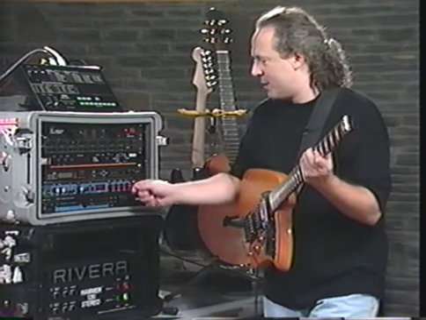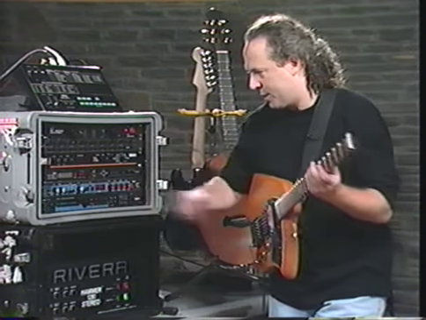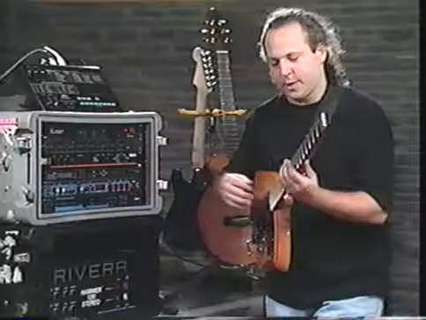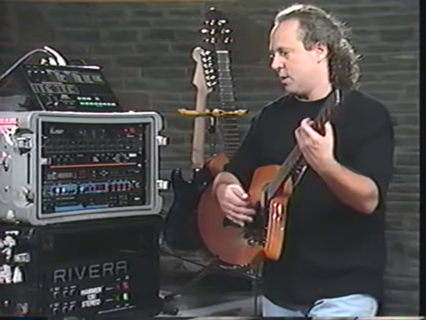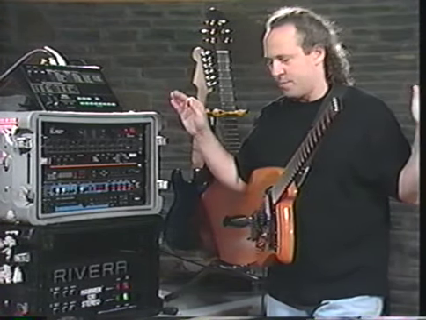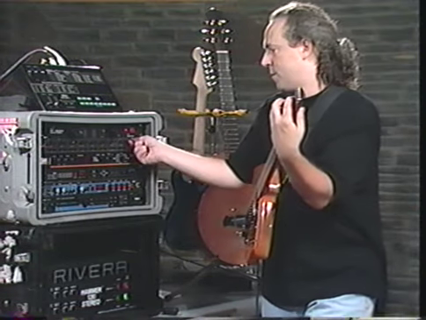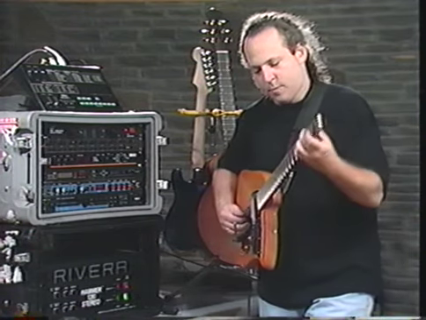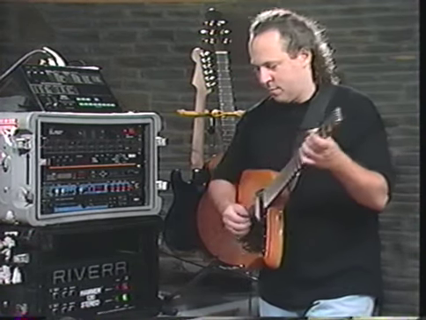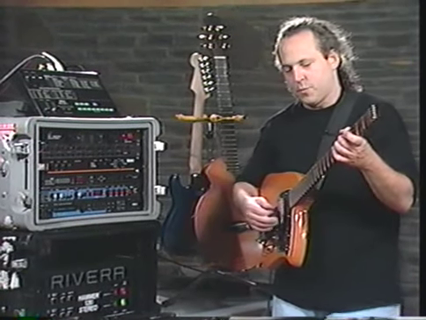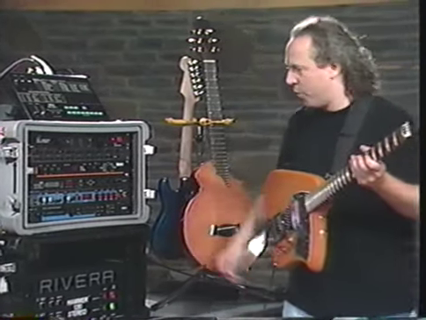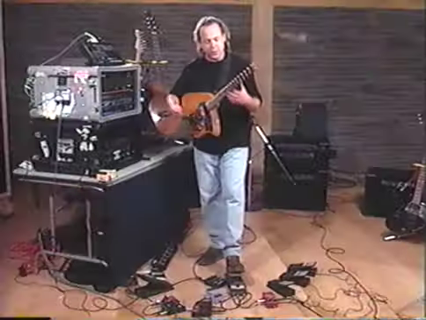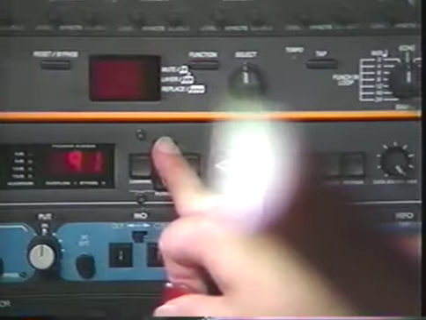Like a lot of units of its nature, you can just change the programs, and no dry signal. You can see a lot of possibilities for textures in a delay-based unit that also has pitch changing in it. So let me get to a pitch change program.